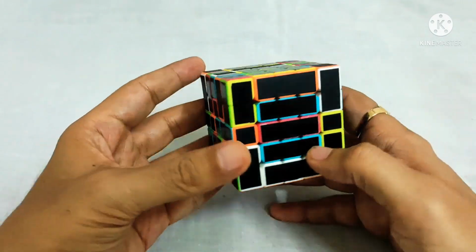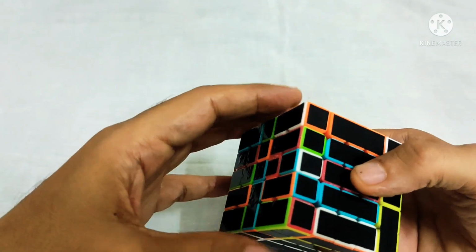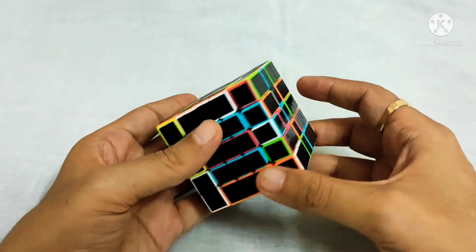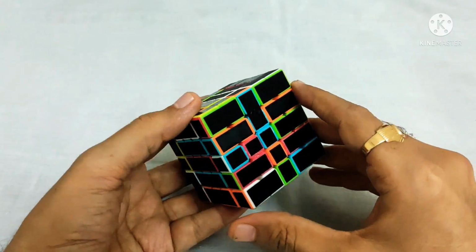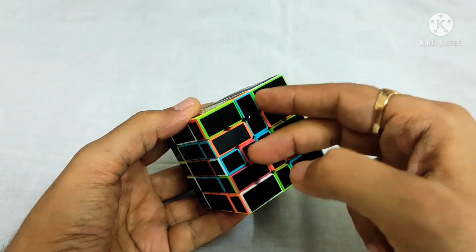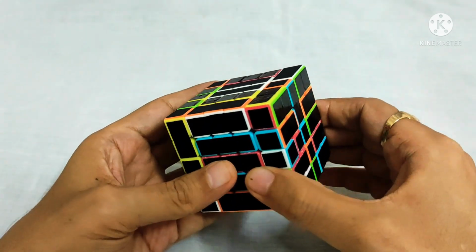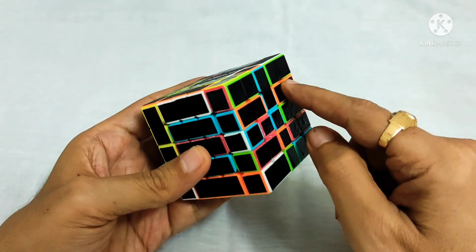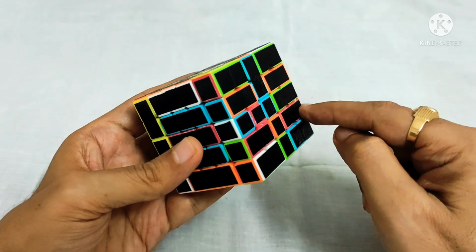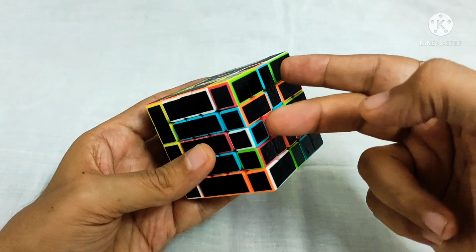Okay, and now what we have to do is align these pieces also so that we can rotate it properly. If we look at this, these pieces are basically swapped. So we have to swap this back, because if you look from this angle, these are the sides. It should be like this: big piece, small piece, and again big piece. So here it should be a big piece which is here. So we have to swap this too.